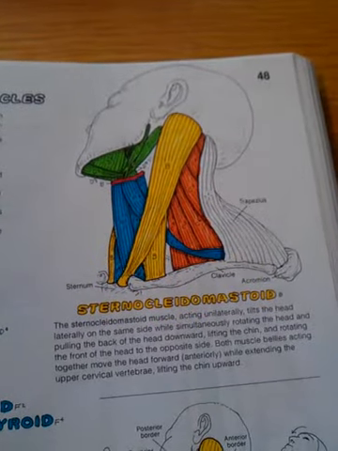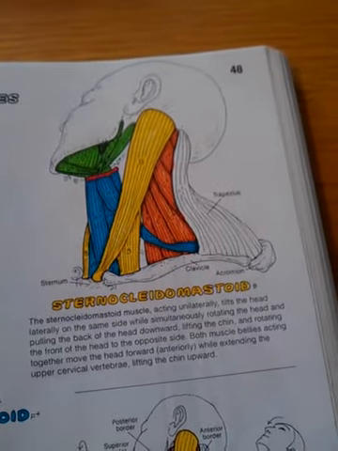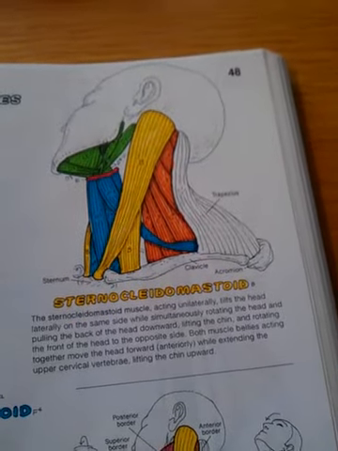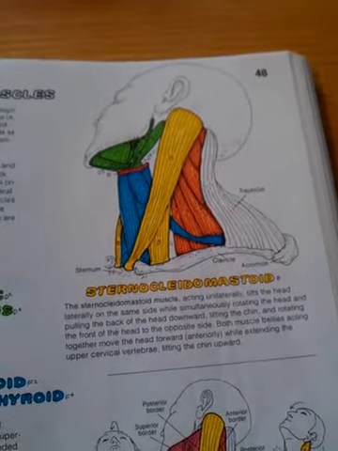Question 34. Muscles and fascia of the neck. Sternocleidomastoid muscle, suprahyoid and infrahyoid muscles, and scalene muscles.